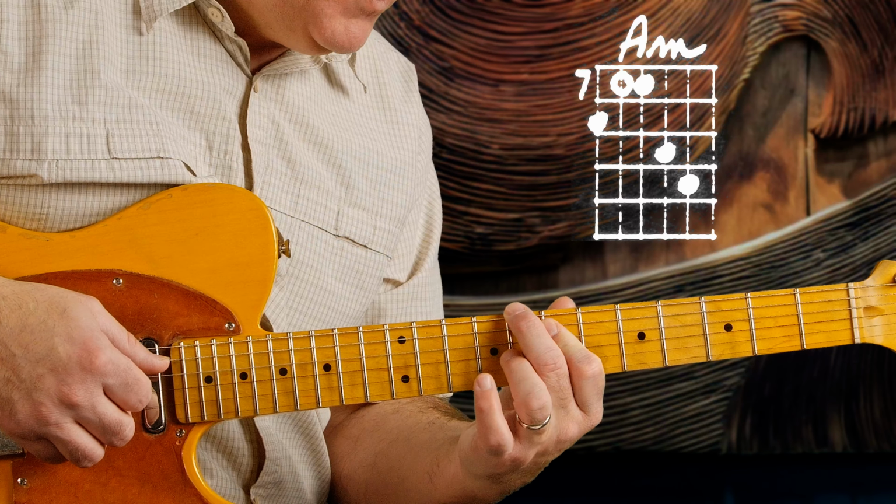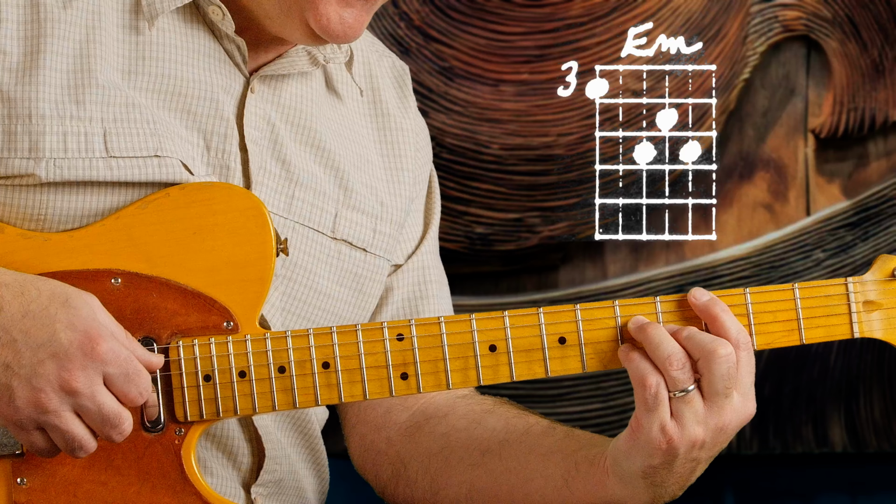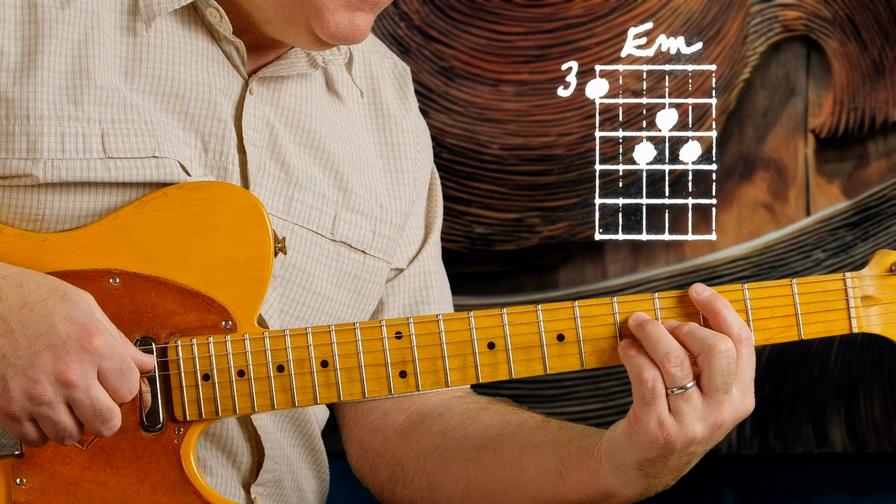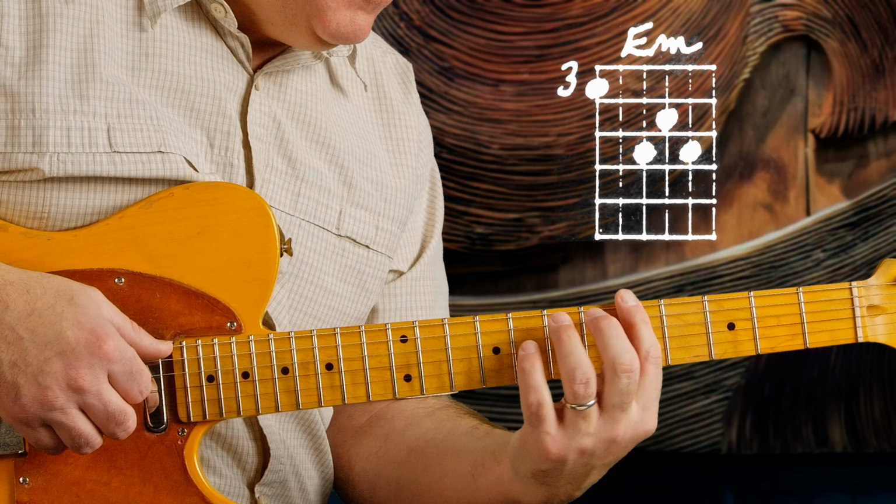Good. E minor is position number 3. Let's take a look at flat 3, an octave, 5, and then root note on the top. A minor, it's like the first chord in Stairway to Heaven, isn't it? It's the root, flat 3, 5, 7, root note on the top.